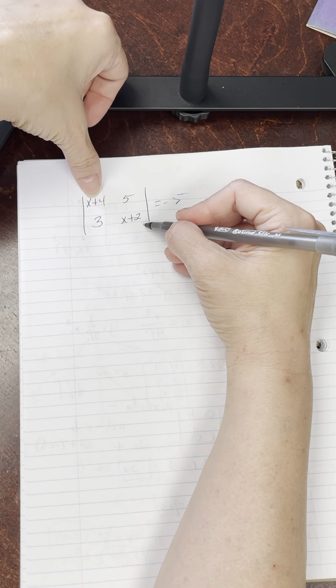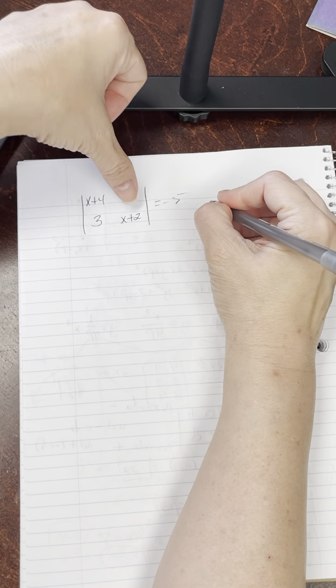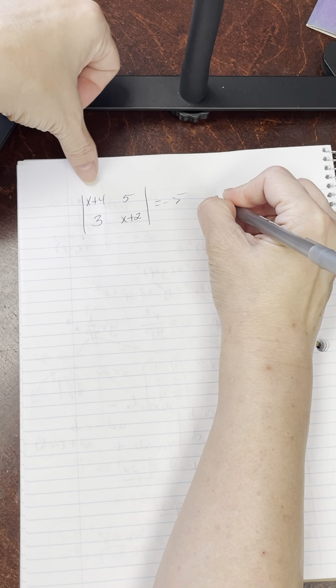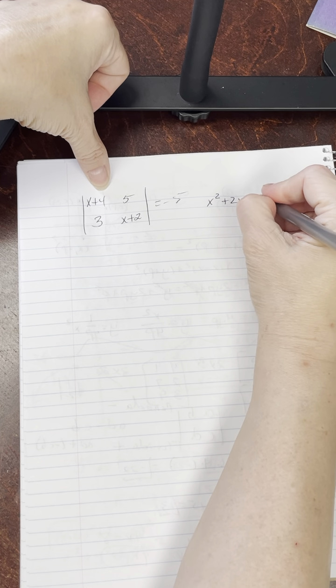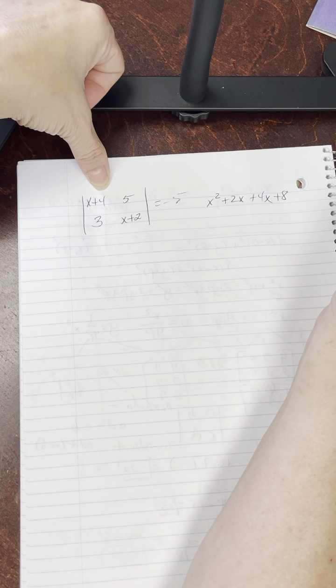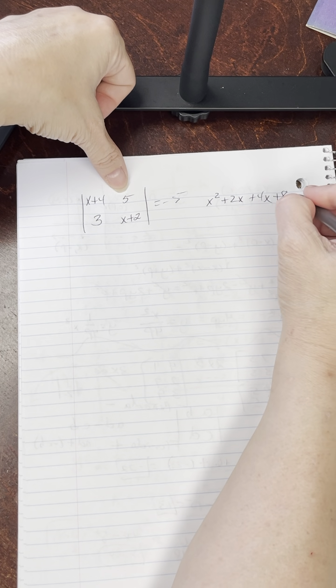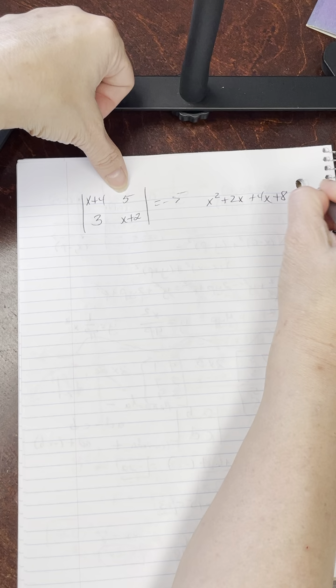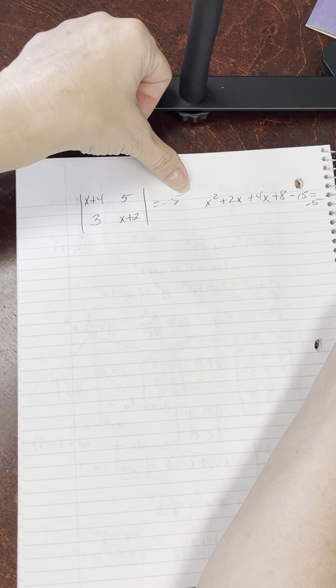So I need to be careful that I distribute every part or FOIL, depending on how you want to call it. So x times x is x squared. X times 2 is 2x. 4 times x is 4x, and 4 times 2 is 8. All of those went to Florida, no changing of their signs. 3 times 5 is 15, but it did go to Canada, so we change its sign, and that equals the -5 that it gave us.